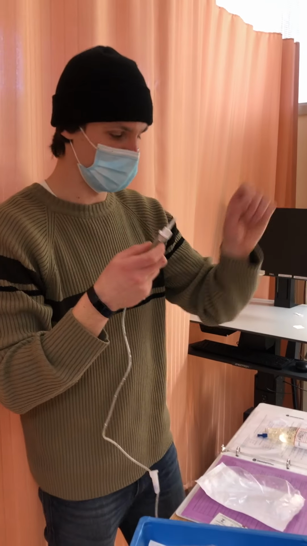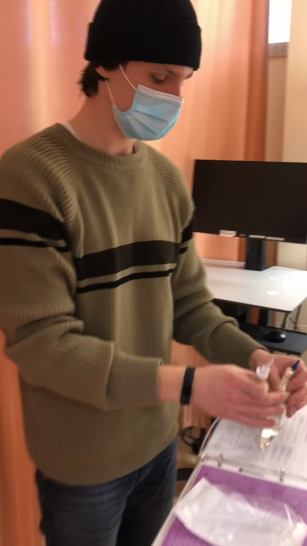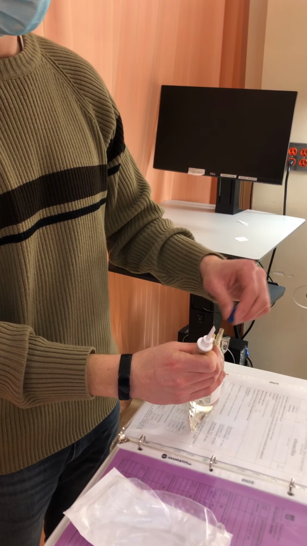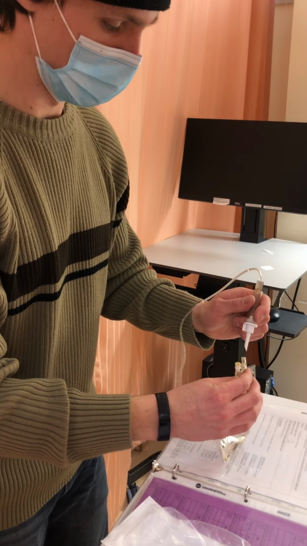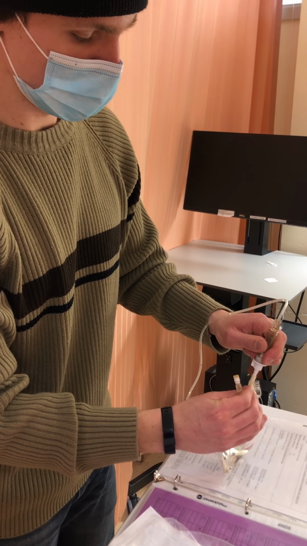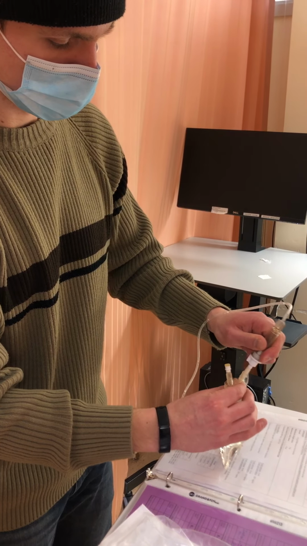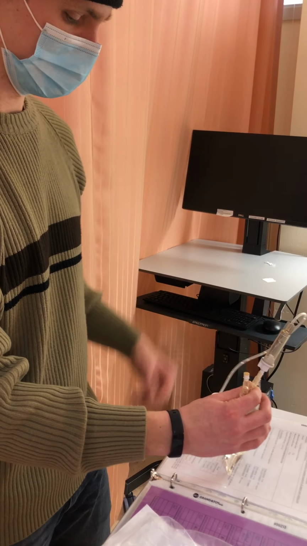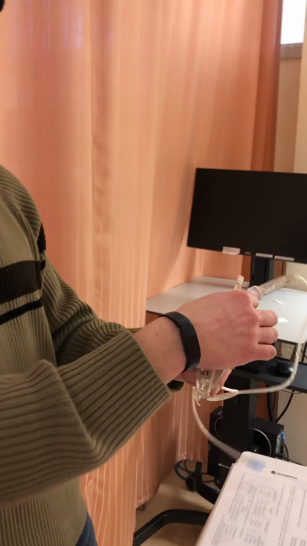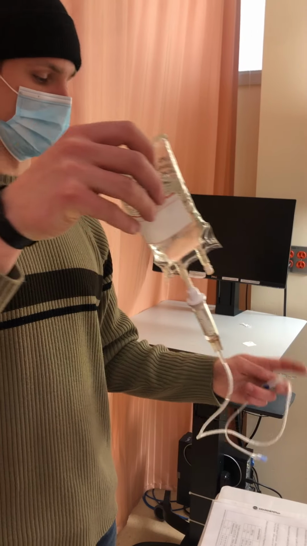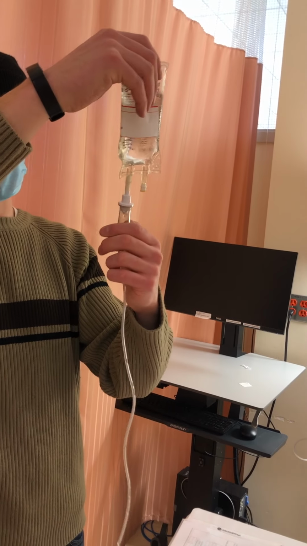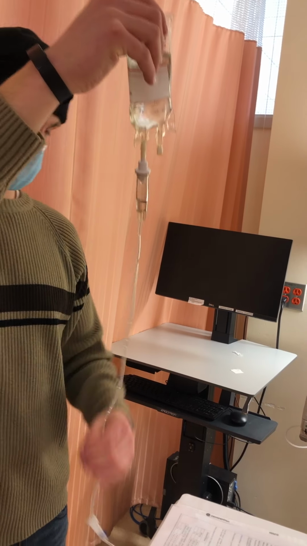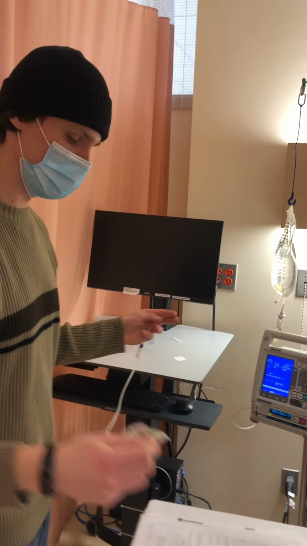So I take the cap off, maintaining sterility. Put this upside down here, and just spear the bag here. Perfect. And make sure that the roller clamp is closed here, and just prime the chamber a little bit.